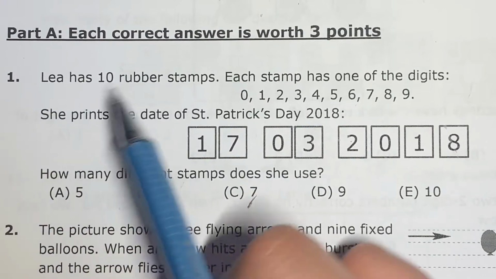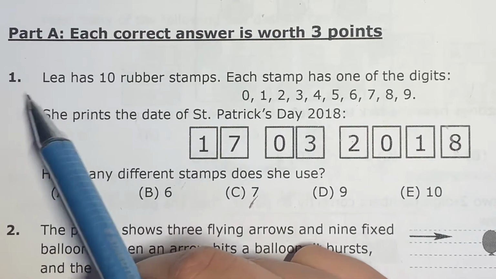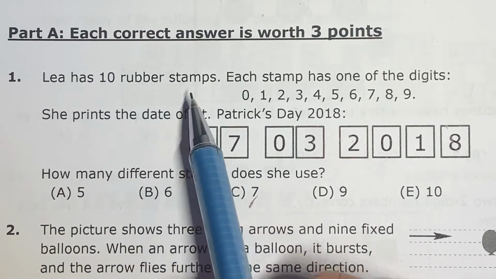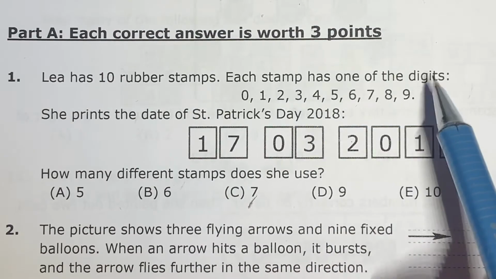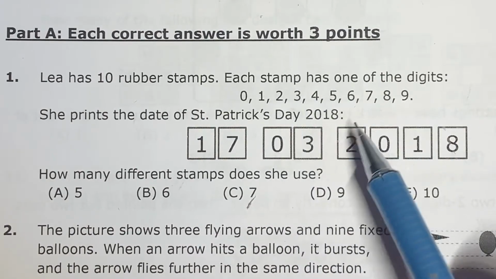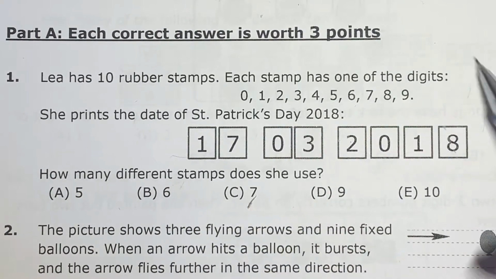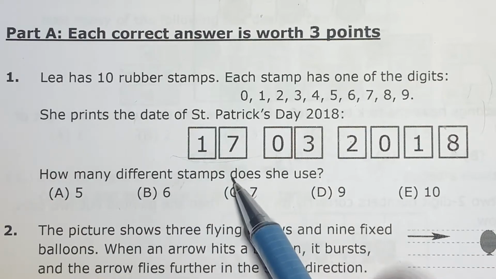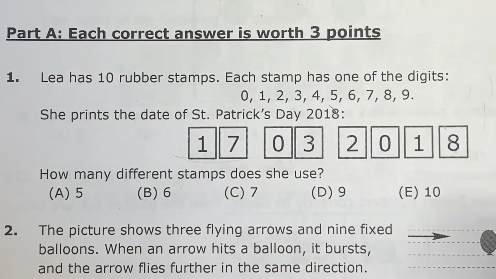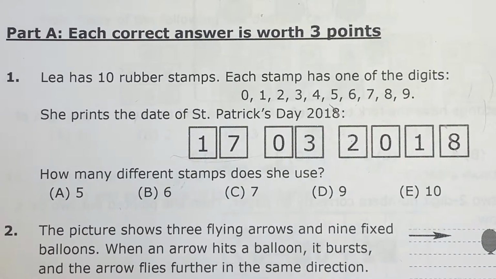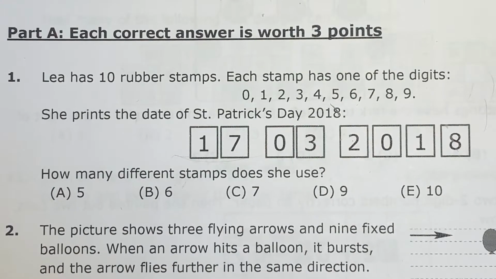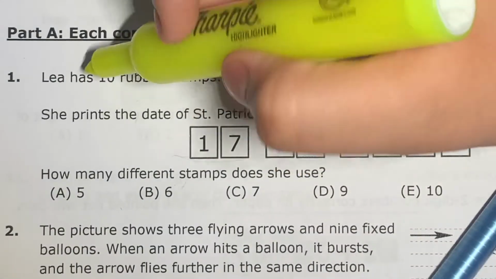This is part A, by the way. Each question is worth 3 points. The first question is, Leah has 10 rubber stamps. Each stamp has one of the digits 0, 1, 2, 3, 4, 5, 6, 7, 8, 9. How many different stamps did she use? Here it said that Leah used 10 different stamps, and they also ask how many different stamps she used. So we're going to highlight the 10 rubber stamps.